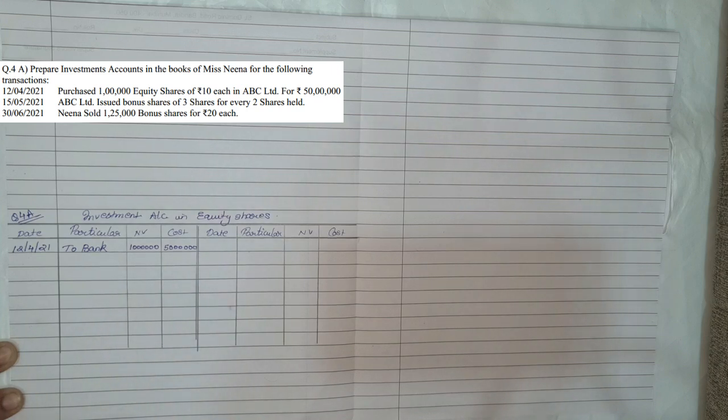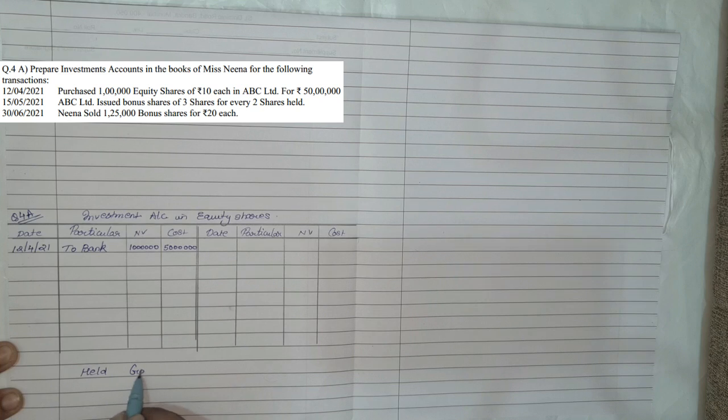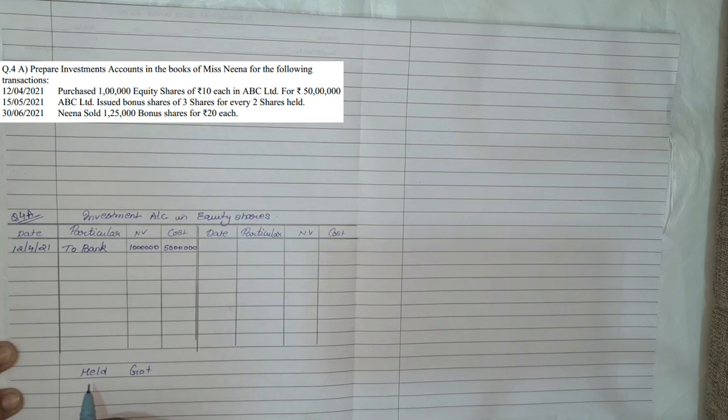So 10 lakh and 50 lakhs, we have noted it down. Then on 15th May, they issued bonus shares in the ratio 3:2. So I'm making a working note here. Held, got. You will be getting a bonus of 3 shares for every 2 held. If you have 2, you get 3. But we had 1 lakh shares.